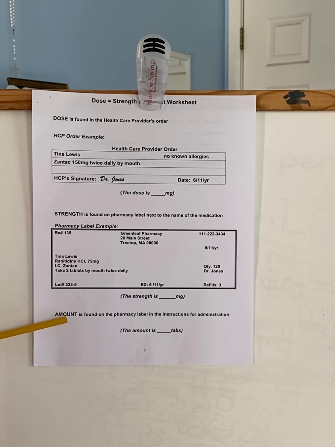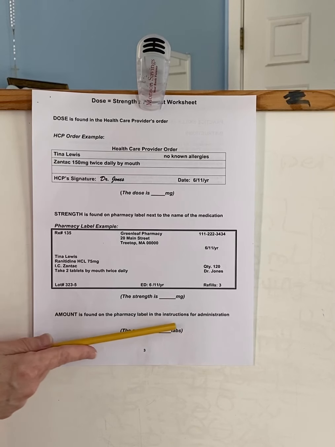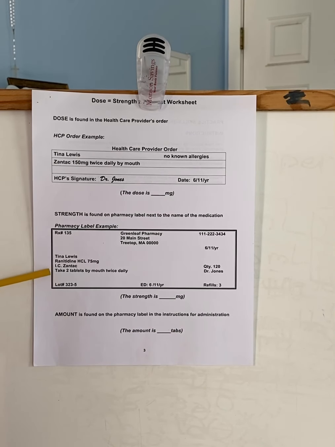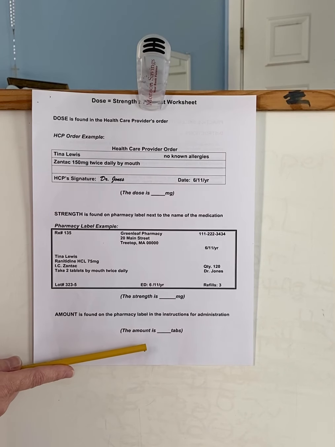The amount is found on the pharmacy label in the instructions. The amount is how many tablets? Here's the label, here's the instructions. Take 2 tablets by mouth twice daily. So the amount, each time she takes it, is 2 tablets.